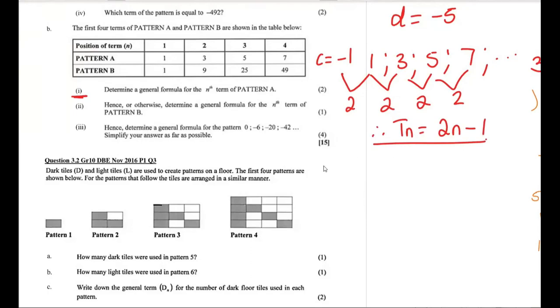Now we have got the formula for pattern A. Then the question says, hence or otherwise. When I hear the word hence, it means that you need to use some of the things that you've found. Can you find the general formula for the nth term of pattern B? Let's look at how pattern B looks. Pattern B says 1, then 9, then 25, then 49. If we were to compare this and that, what is the relationship?